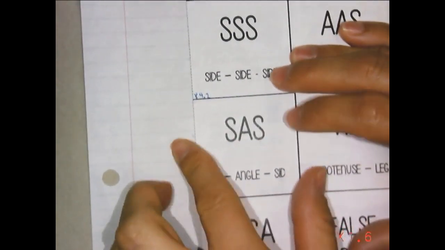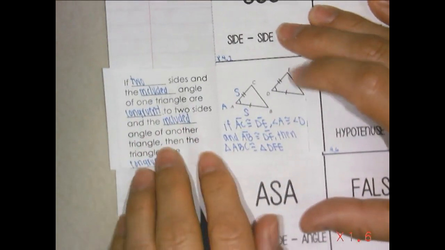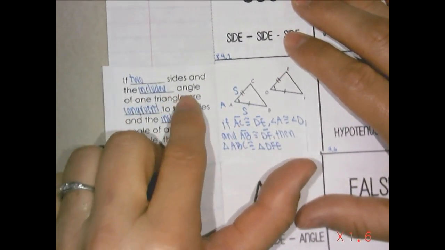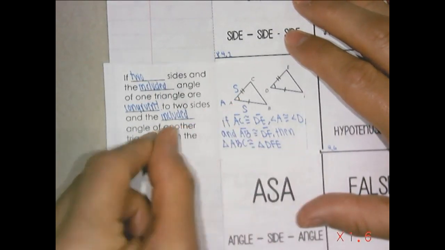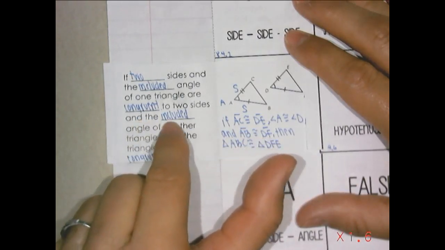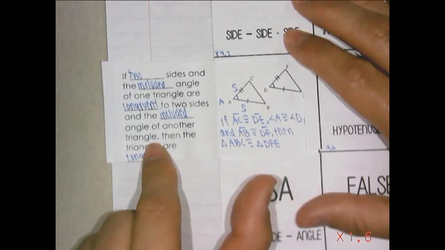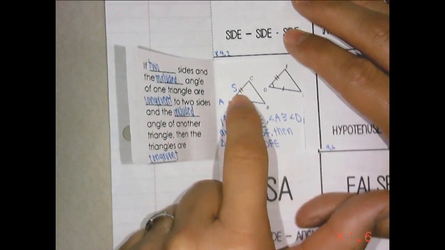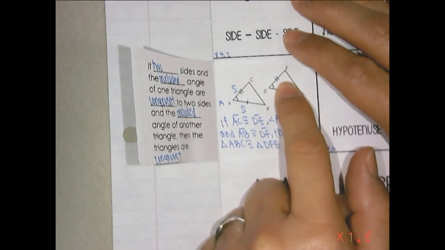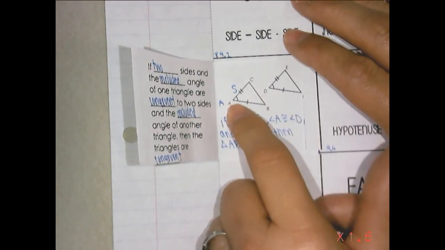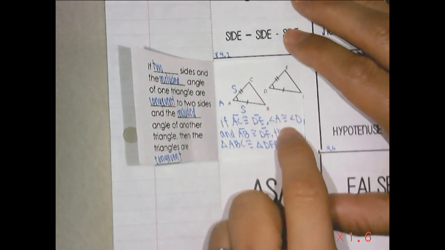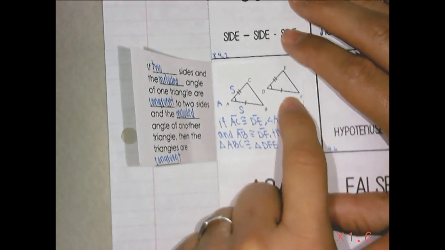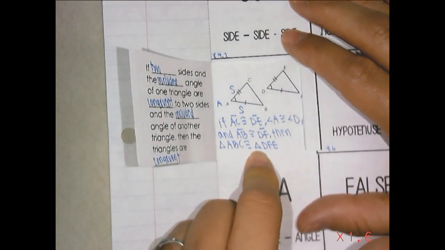Let's move down now to side, angle, side. If 2 sides and the included angle, the angle between the 2 congruent sides, are congruent to 2 sides and the included angle of another triangle, then the triangles are congruent. So let's look at this here. If we can say that side AC, which is marked with 2 lines, is congruent to DE of this other triangle, also marked with 2 lines, and that their included angle, right between these 2 lines, angle A and angle D are congruent, which they are also marked congruent, and AB is congruent to DF, then we can say triangle ABC is congruent to triangle DEF.